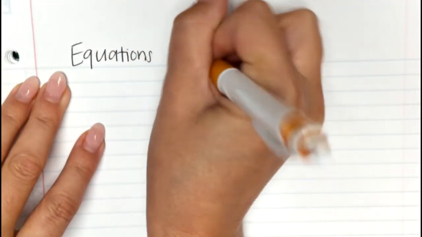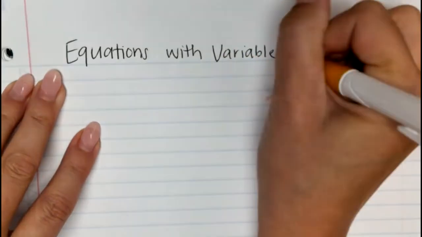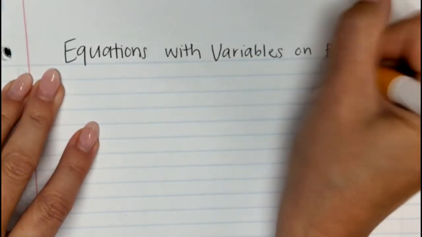So we've done one-step equations, two-step equations, combining like terms, and distributive property. And now we're going to find out what to do if there's a variable on both sides of the equal sign. So let's title our notes Equations with Variables on Both Sides.